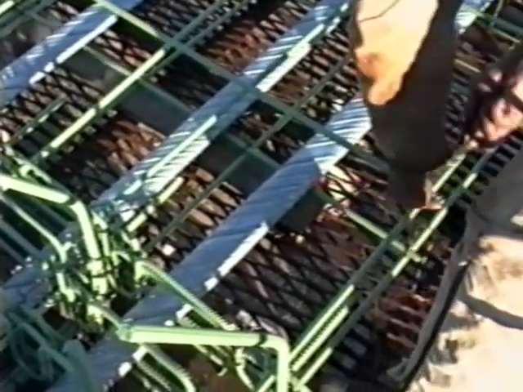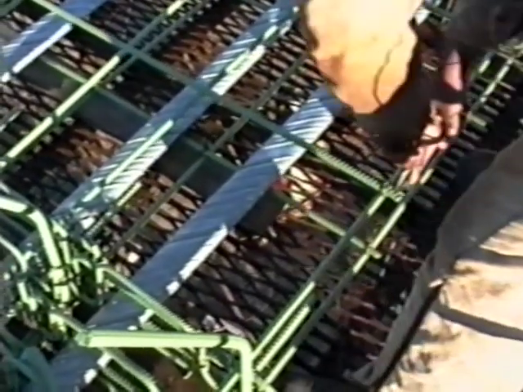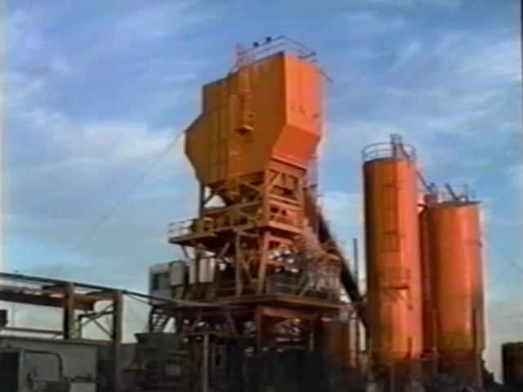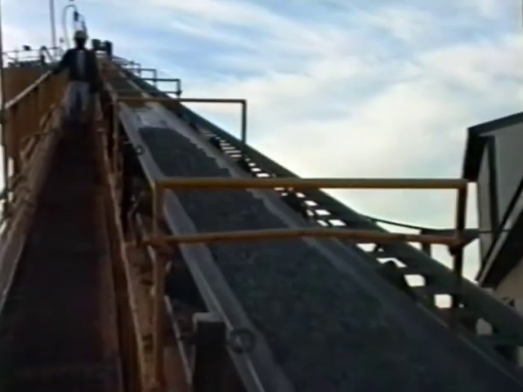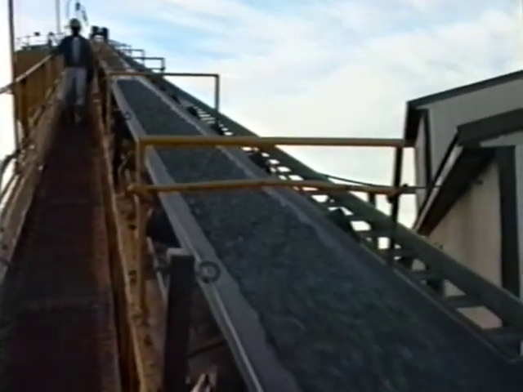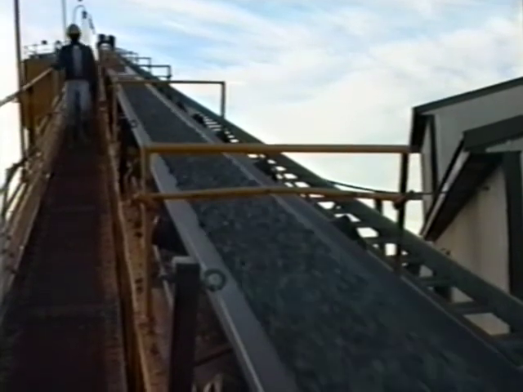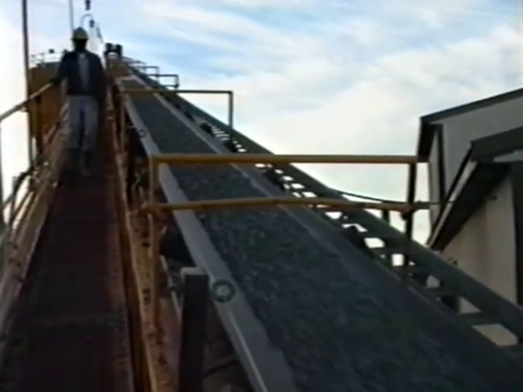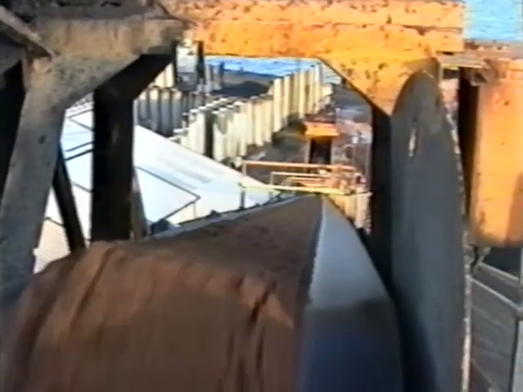The steel bars are tied together to make a cage. The concrete is mixed at the batch plant. Remember, concrete is made from mixing cement with water, rocks, and sand.